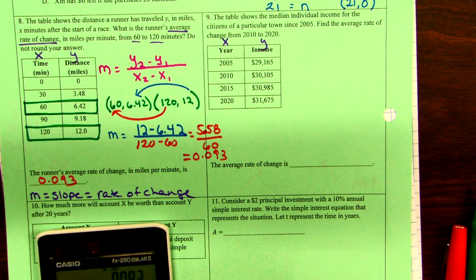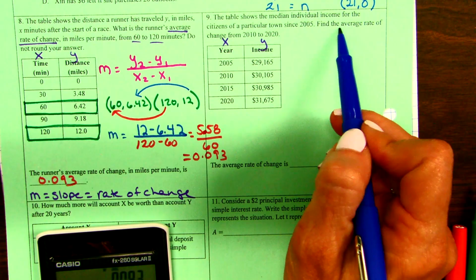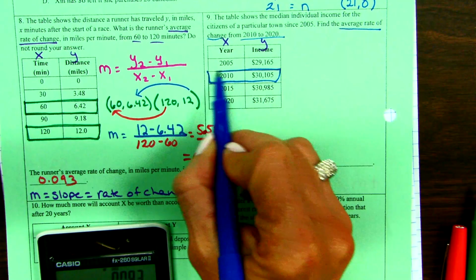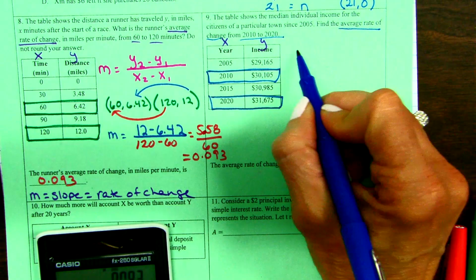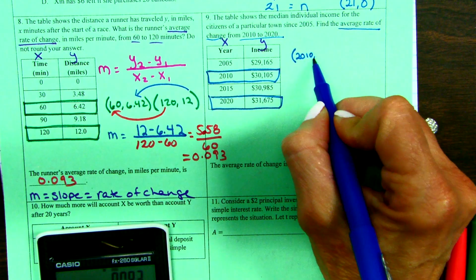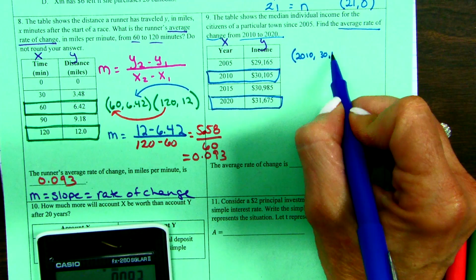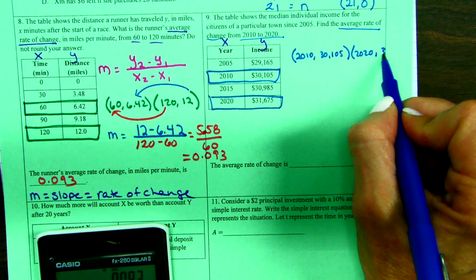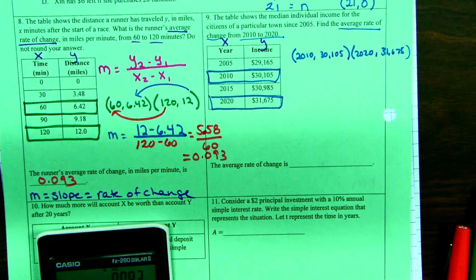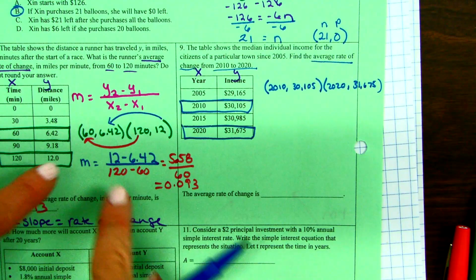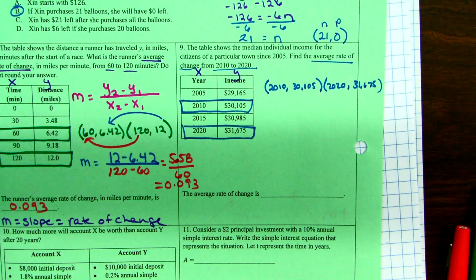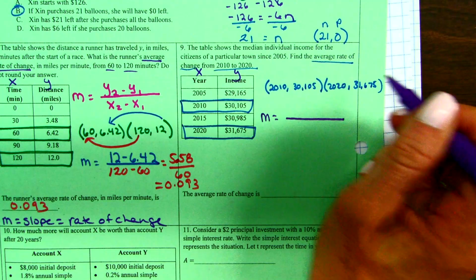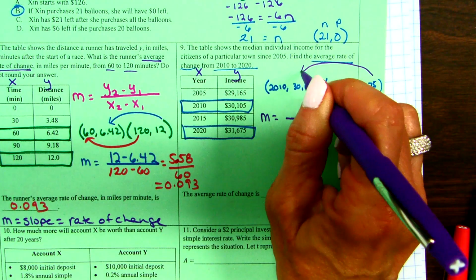Okay, let's move it along here. Rate of change, slope. What 2 years? This one, this one. So I have 2010, 30,105, and 2020, 31,675. Okay. Same exact thing we just did. I'm just not writing the formula again. Y's on top. So make my little fraction. Second y minus the first y.